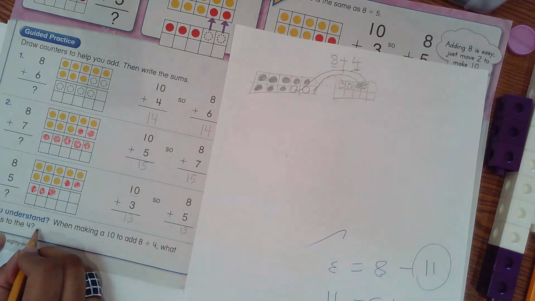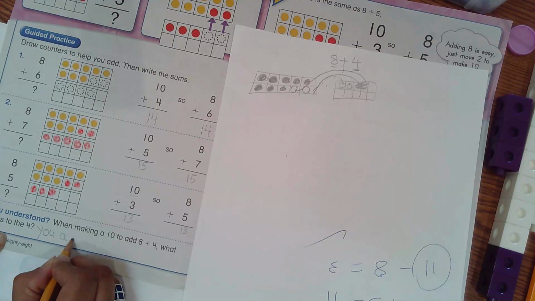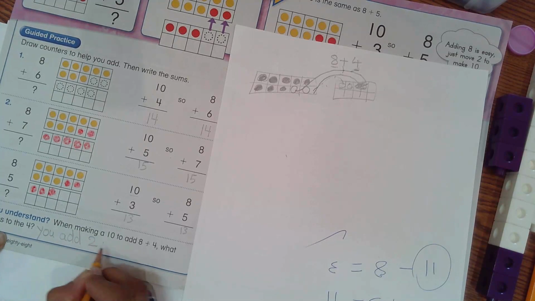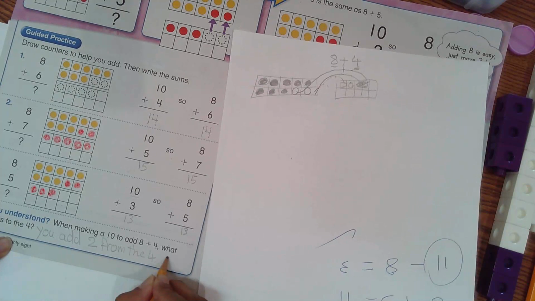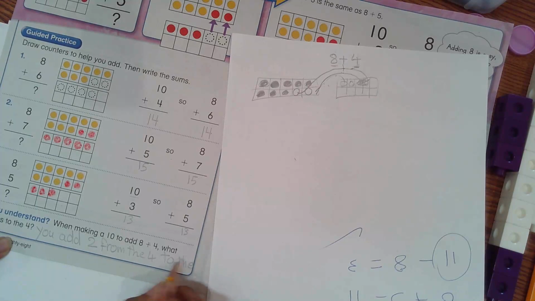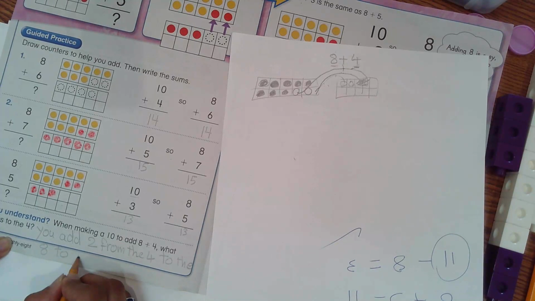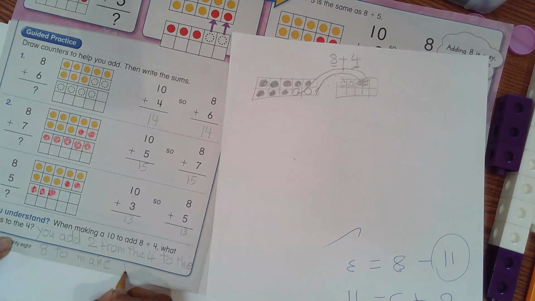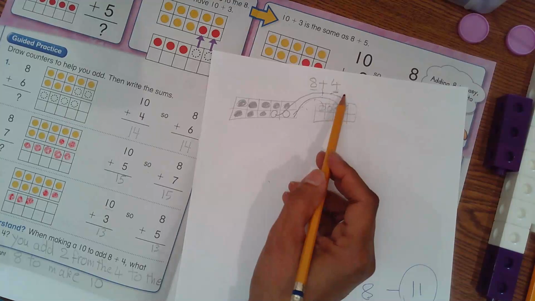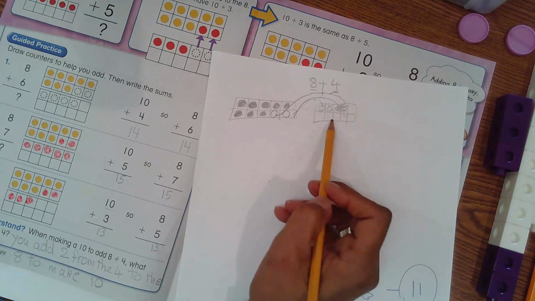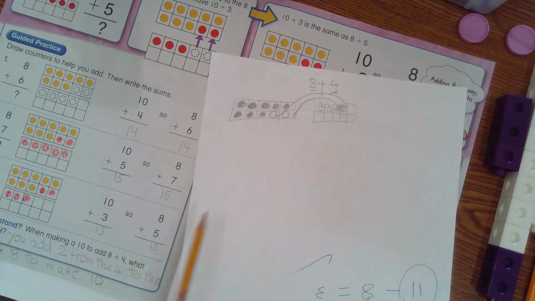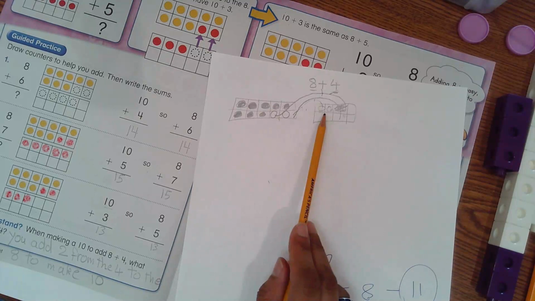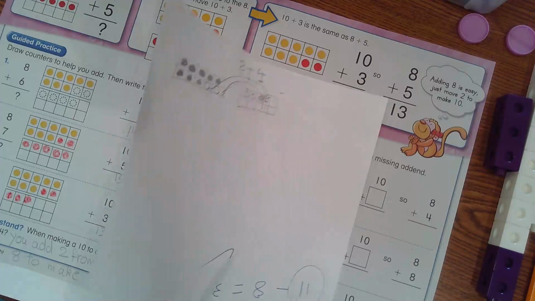You add 2 from the 4 to the 8 to make 10. So you move your 2 counters from the second 10 frame to the first 10 frame to make 10. So now you have 10 plus 2 left in the second 10 frame equals 12.